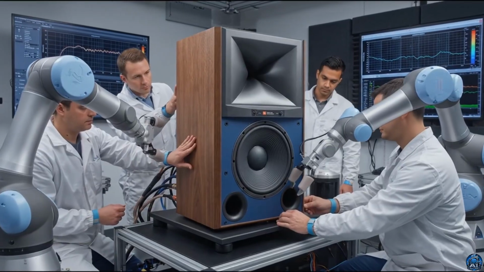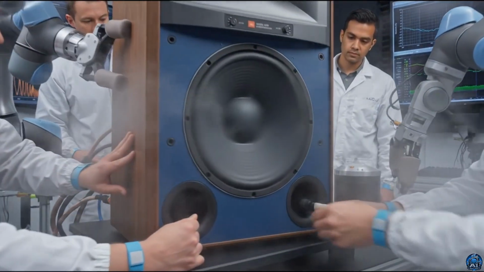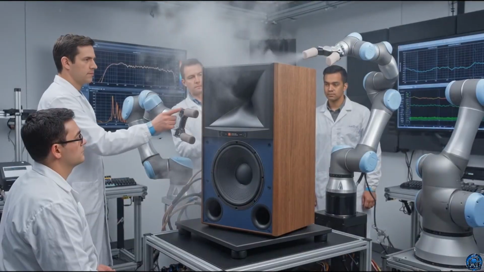The woofer is solid. Check the horn's airflow. Air is flowing evenly. I'm adjusting the knob now. Monitoring the compression driver.